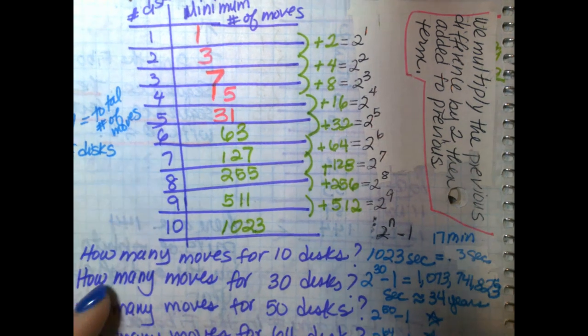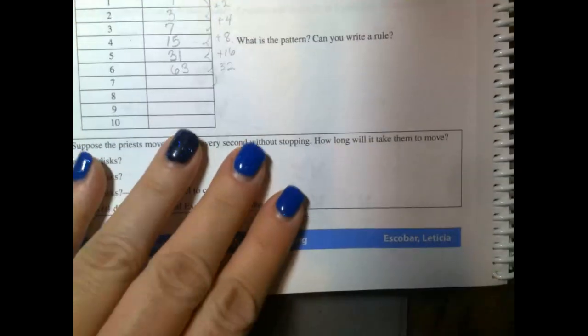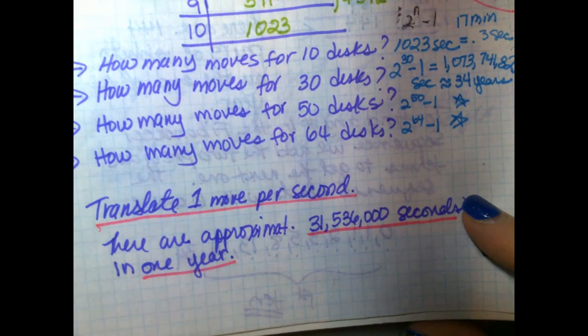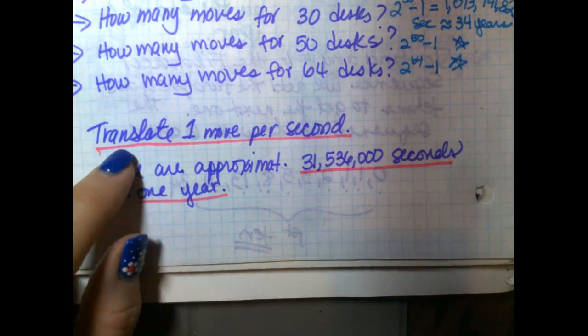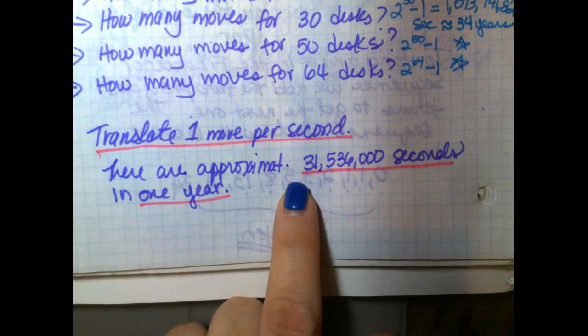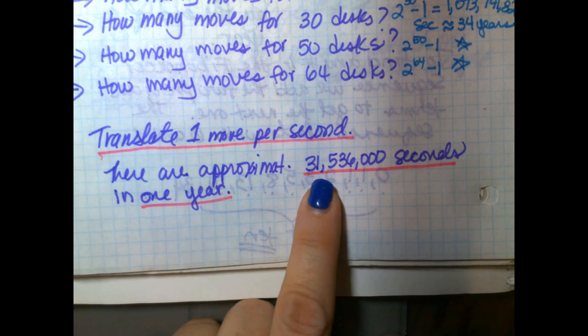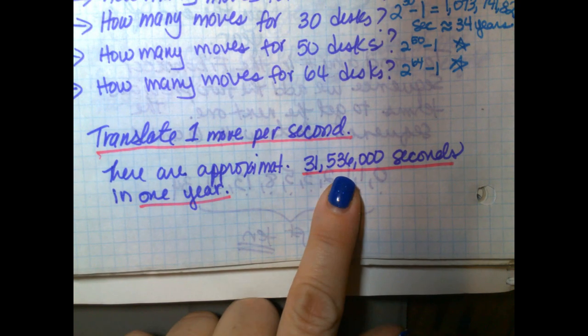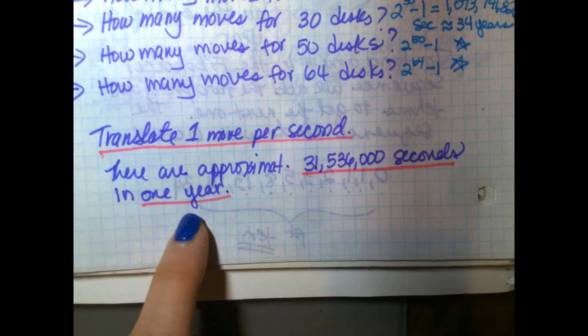And then as part of the fun parts here at the bottom of the activity, it says, suppose that the priests move 1 disc every second without stopping. How long would it take them to move 10 discs, 30 discs, 50 discs, or 64 discs? Because remember, the original problem is 64 discs. So we are going to translate that to 1 move per second. You're going to need this for the bigger ones: there are approximately 31,536,000 seconds in 1 year.